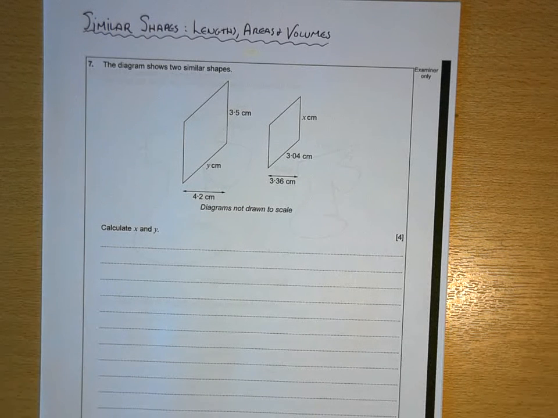The same thing applies to any shape if it can be shown that they are similar, that they are identical apart from their size and proportion.